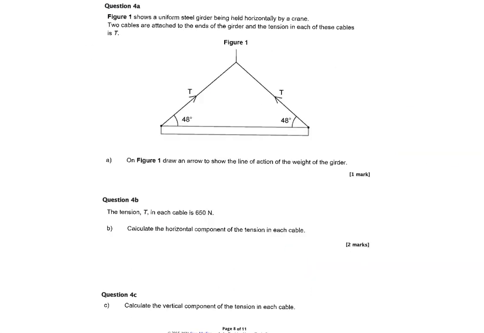Question 4a. Figure 1 shows a uniform steel girder being held horizontally by a crane. 2 cables are attached to the ends and the tension is T. Draw an arrow to show the line of action of the weight. So the weight is just going to be going down. For now we're going to presume it's in the middle. It says it's uniform, so the weight always acts in the centre.